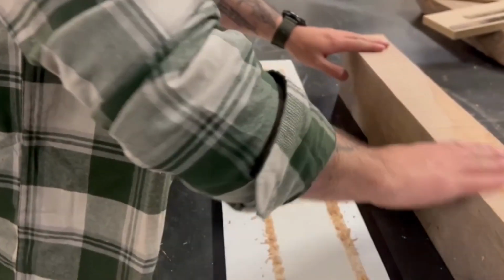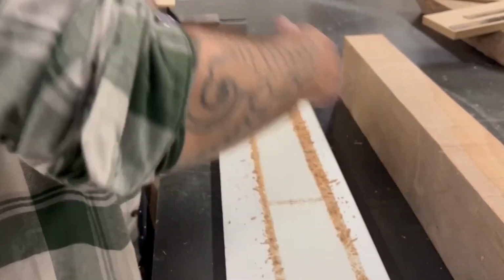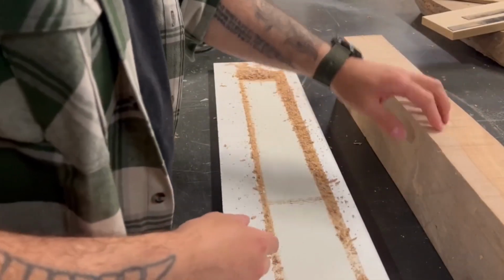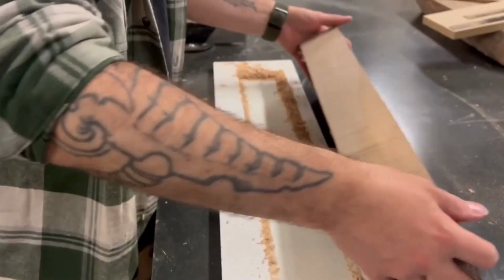Planing is actually kind of meditative. You pass the piece of wood through a couple of times, you take it out, you look at it, you touch the wood some, and you think about the end piece, and then you plane it some more.